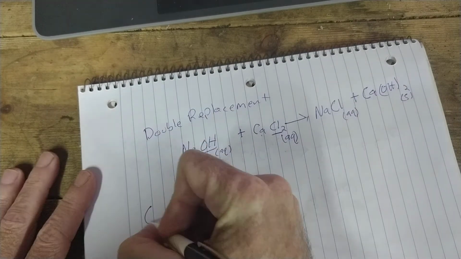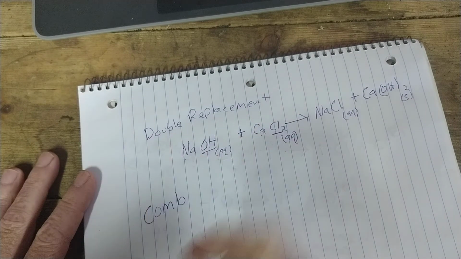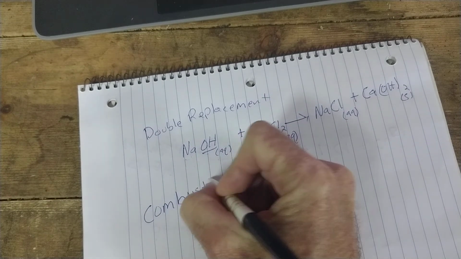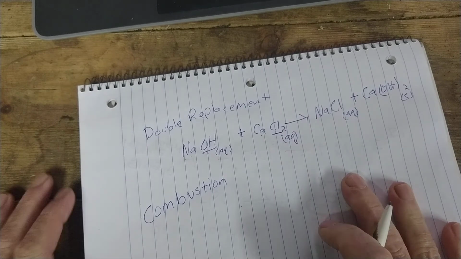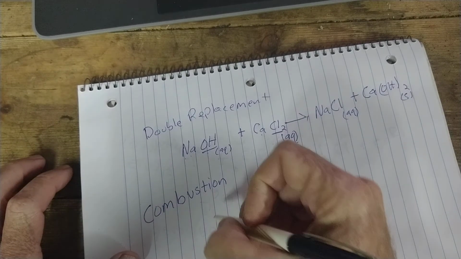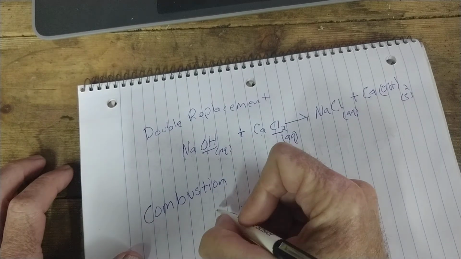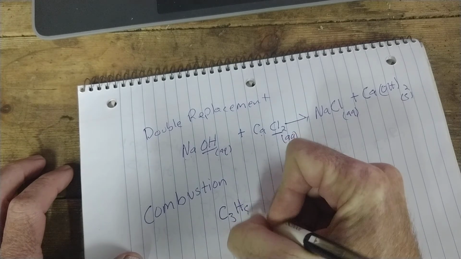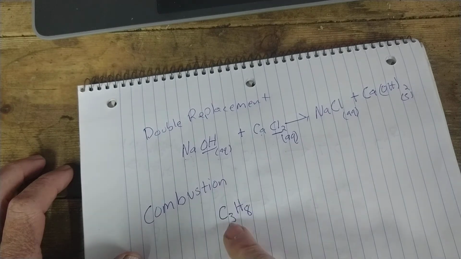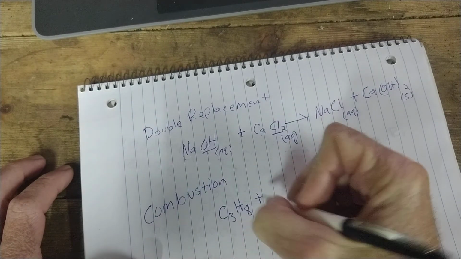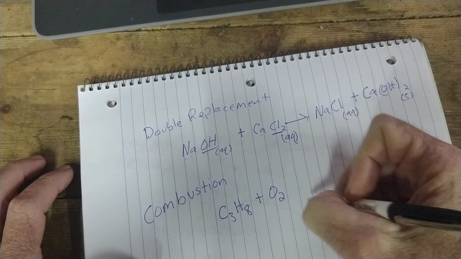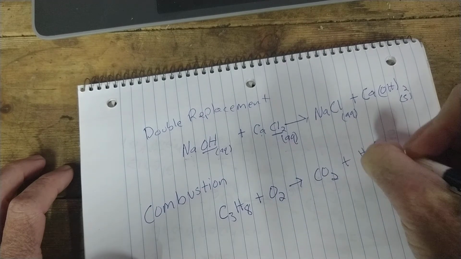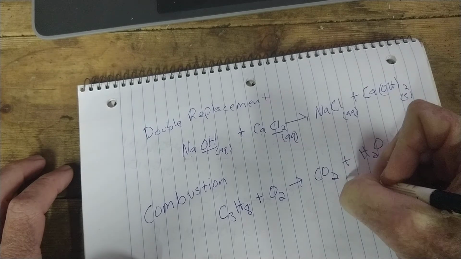And then the last one is called combustion. Combustion is what happens in any motor that burns fuel. Okay? Let's try a combustion reaction right here. What if I was burning some propane? I had a carbon hydrogen, C3H8 is propane, and then I combine that with oxygen. Now I'm going to make carbon dioxide and water. Carbon dioxide will be a gas.